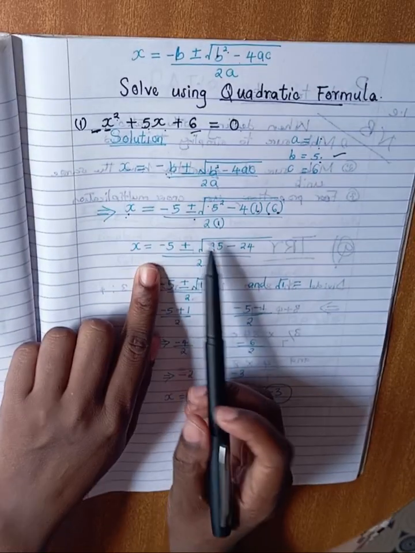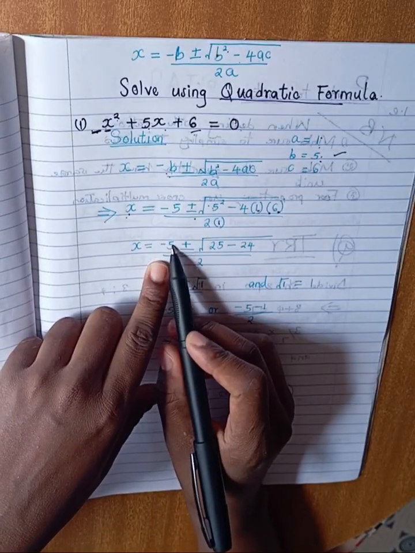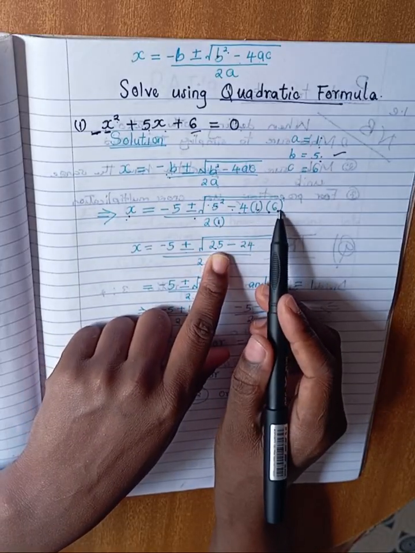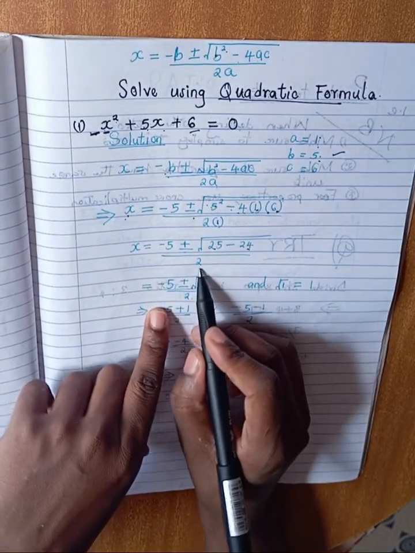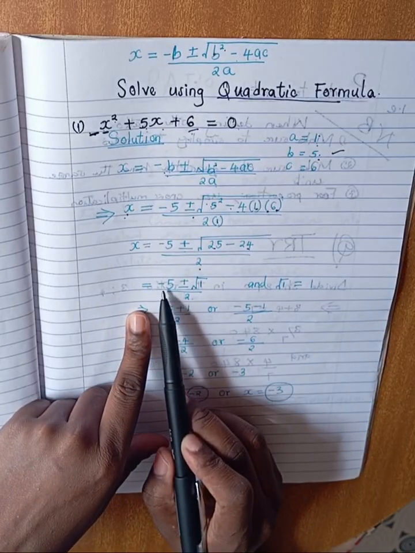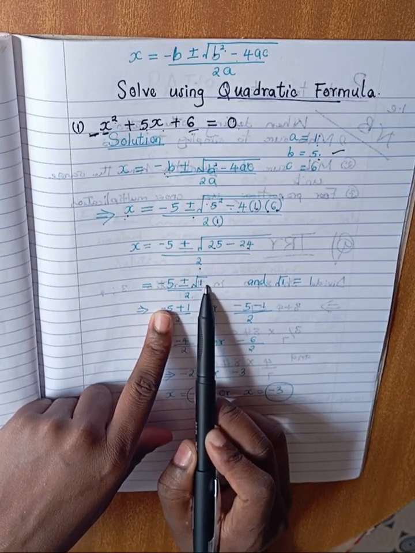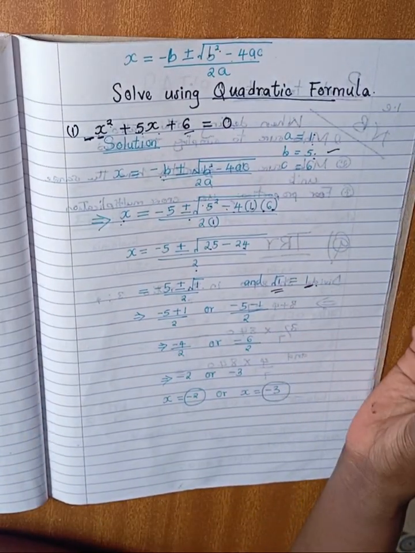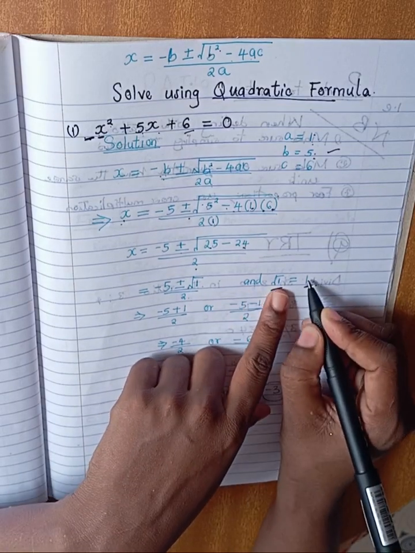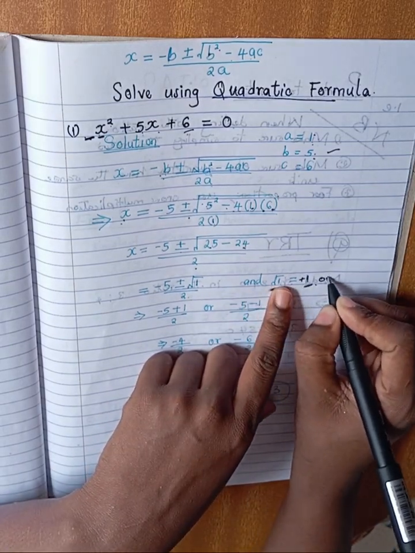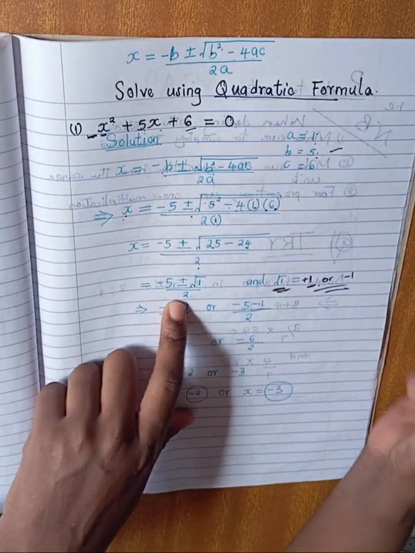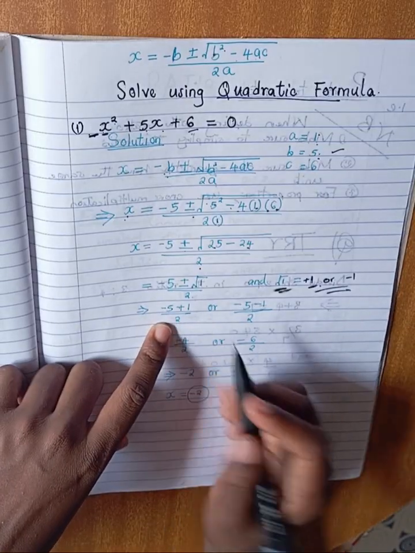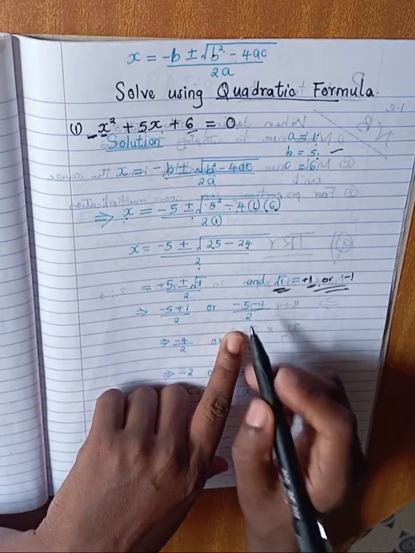So after solving this, it will be negative 5 plus or minus the square root of 5 squared, which is 25, minus 4 times 1 times 6, which is 24, all over 2. So it will be negative 5 plus or minus the square root of 1, over 2. And for this, it's either positive 1 or negative 1. So it will be negative 5 plus 1, the first one, over 2, or negative 5 minus 1 over 2.